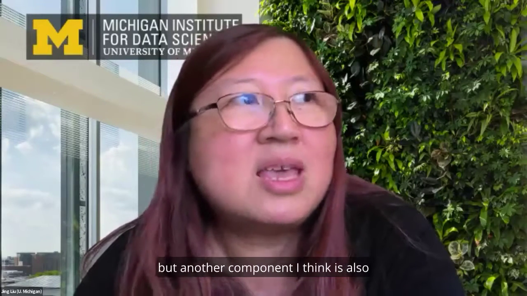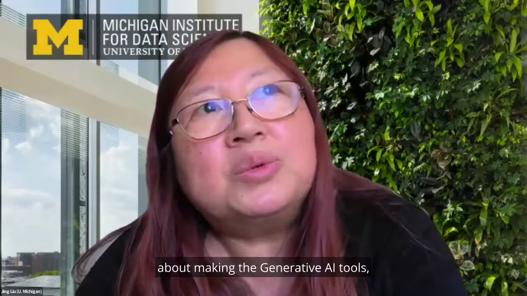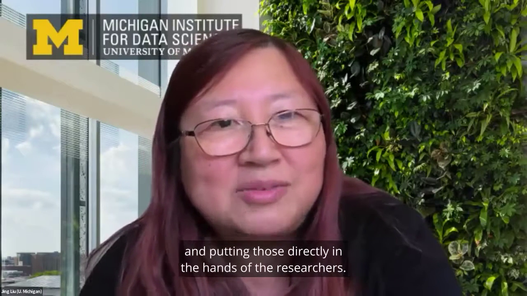But another component, I think, is also about making the generative AI tools more suited for research, for various specific research purposes, and putting those directly in the hands of the researchers.